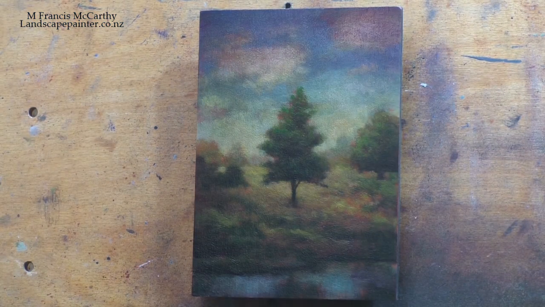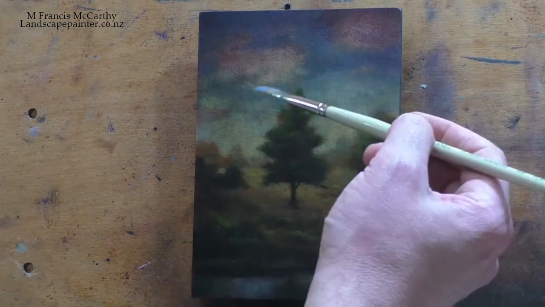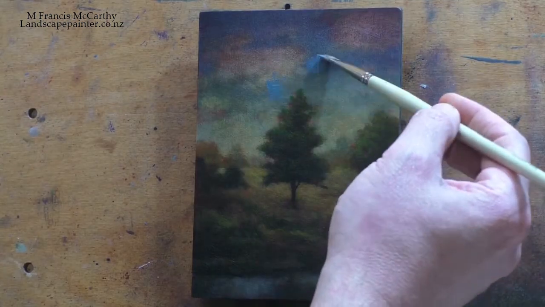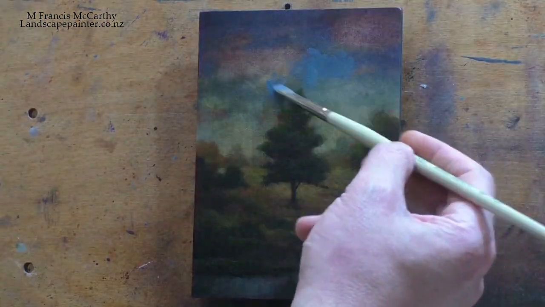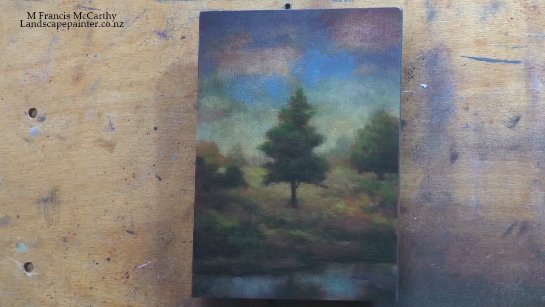The painting I'm bringing you today is called Long Shadows. It's a redo, I think probably from November. I'm thinking maybe even December. Most likely November.